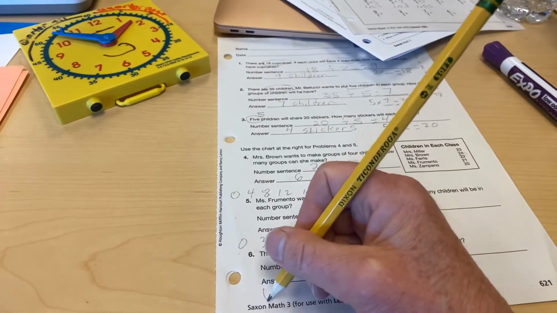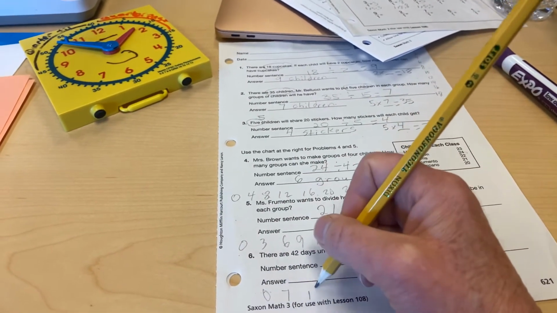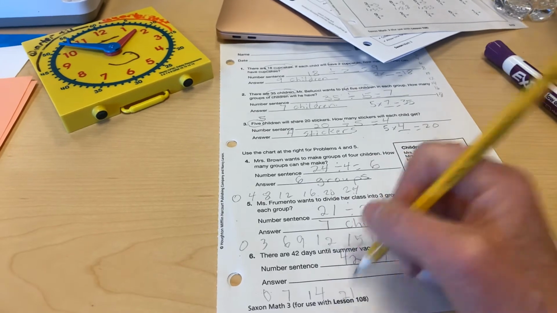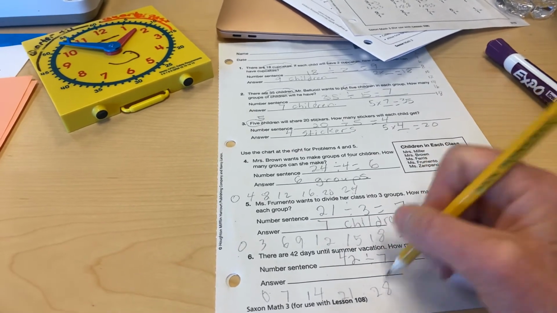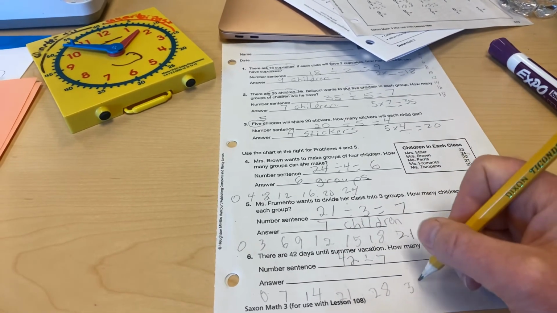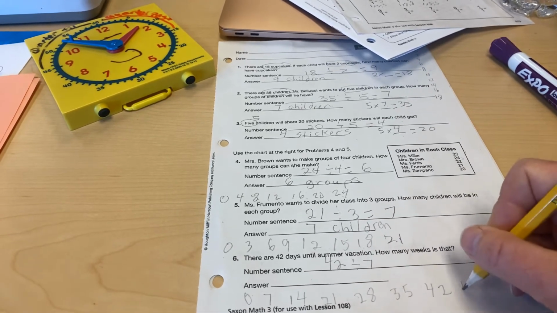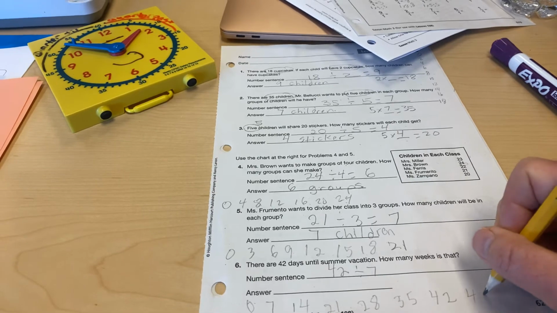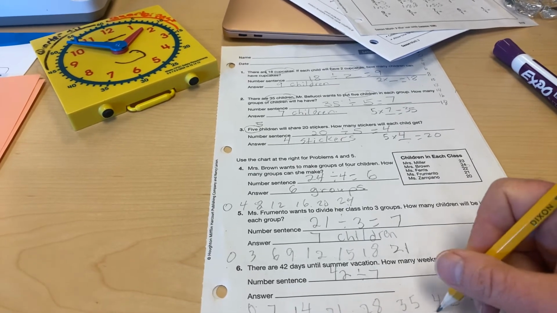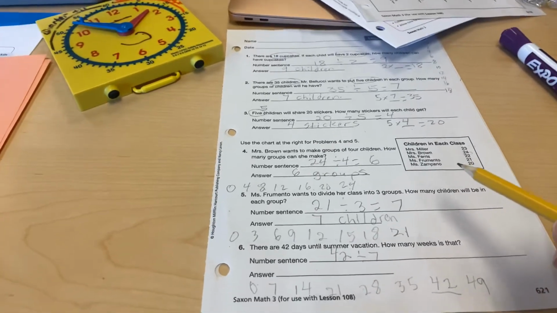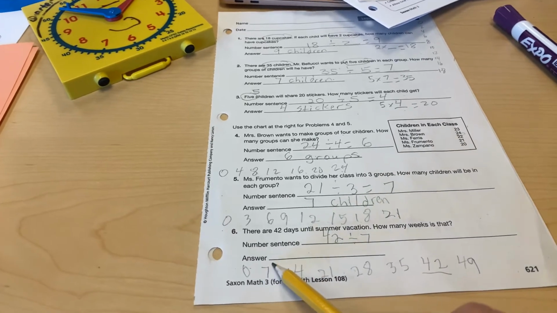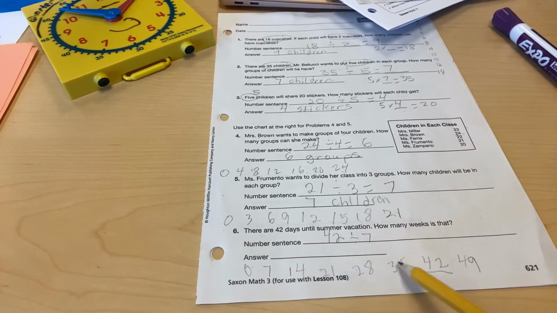Okay, ready, go. 0, 7, 14, 21, 28, 35. Is that right? Yep. 42, 49. There we go. So we only need to go to 42. How many times is 7 going? That is the song of the sevens. 1, 2, 3, 4, 5, 6.